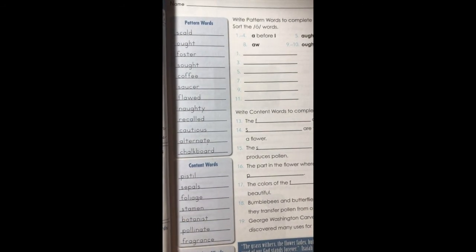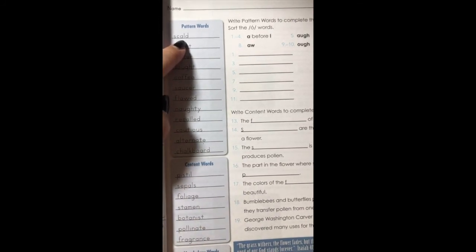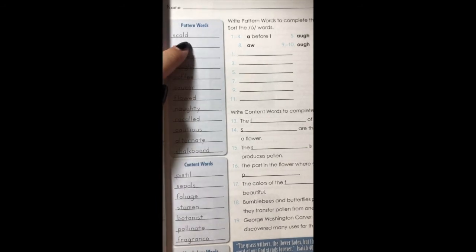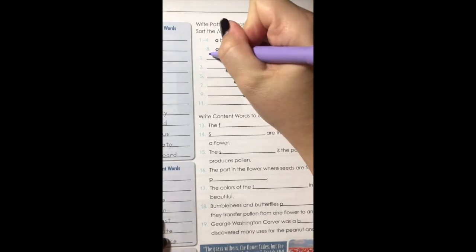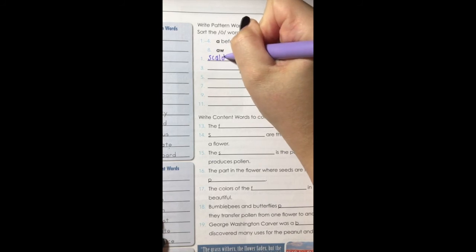So you're going to look for words that have A in front of an L, and they're pretty easy to find. We have our very first one, scald, ald, that is an aw sound, and it comes before an L. So that means that definitely 1 out of 1 through 4 is going to be scald. So we'll just write it here as an example. And that's what you're going to do from numbers 1 through 4.